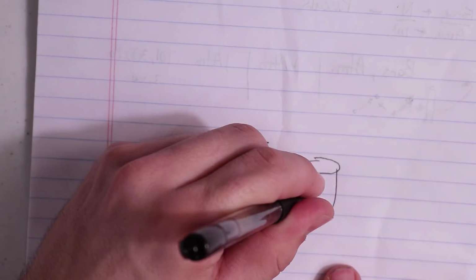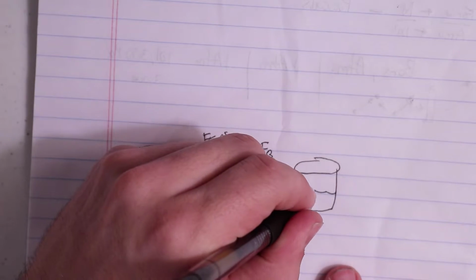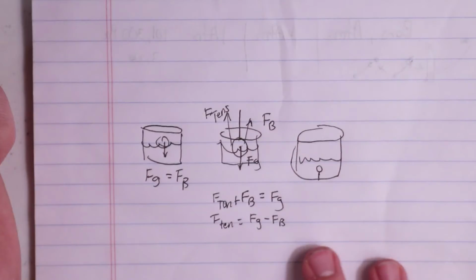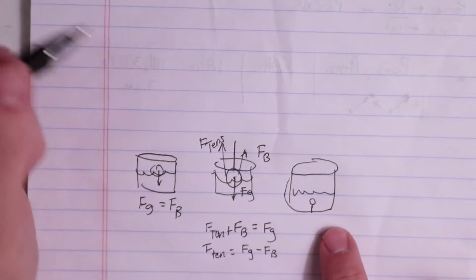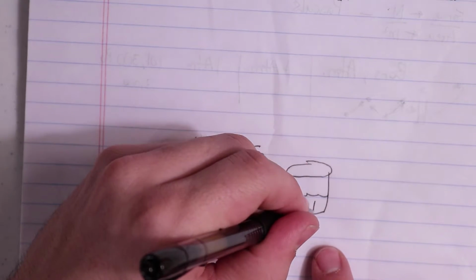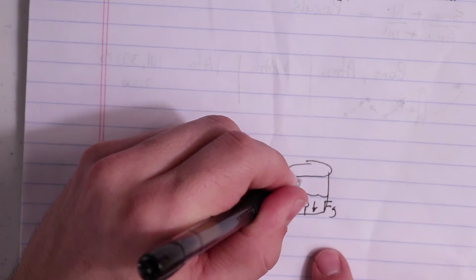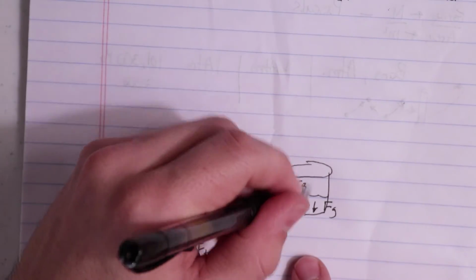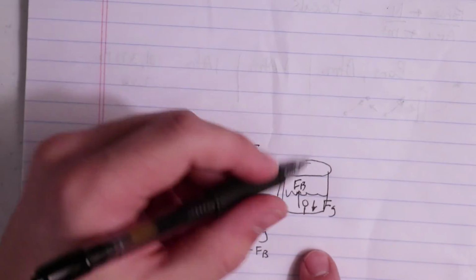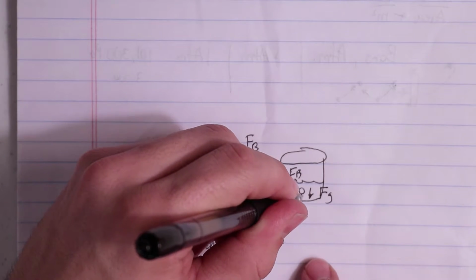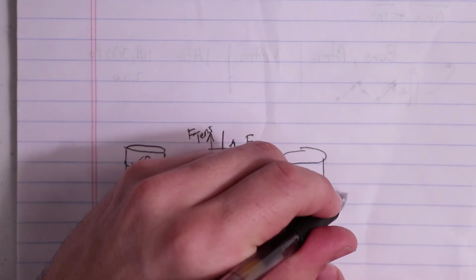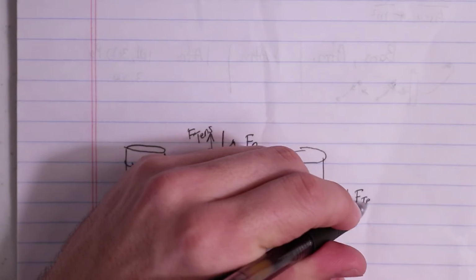And then in a third and final situation, I'm going to have an object that is in water, but it's held down on the bottom. If you can see that. So once again, we're going to have force gravity pulling down and a buoyant force pulling up. But this ball wants to go to the surface. It wants to float. So we have a rope tied to the bottom holding it down, and so we're going to have a downward force tension.